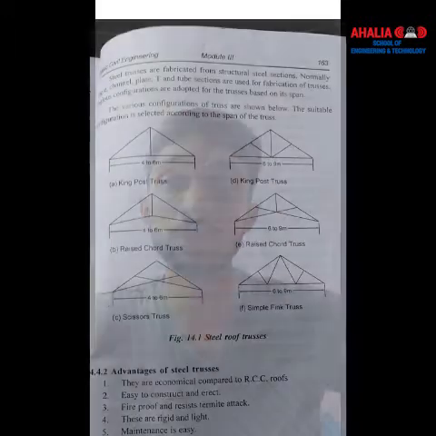Then is the principal rafter. This is the inclined member running from the ridge to the eaves. Then the wall plates. These are long wooden members which are provided on the top of stone or brick walls for the purpose of fixing the feet of principal rafters. Then the truss. The roof truss is a framework usually of well-formed triangles designed to support the roof covering or ceiling over roofs.